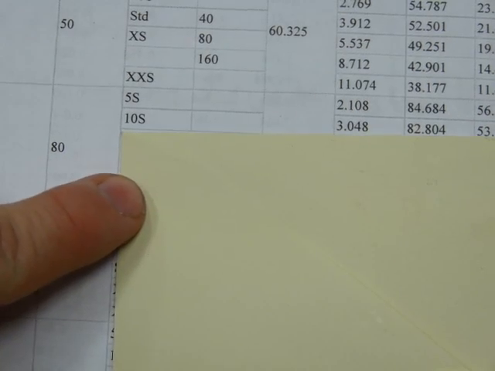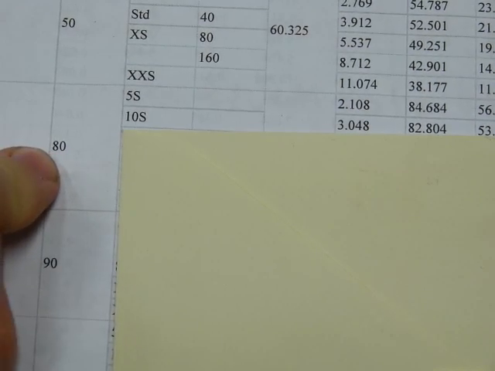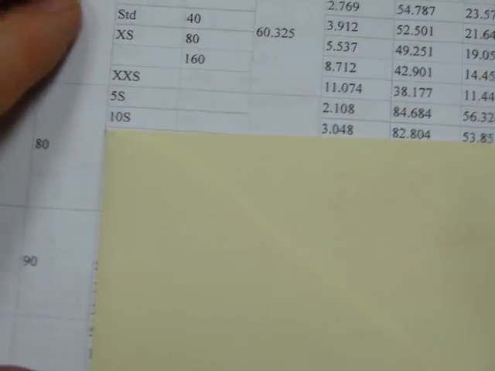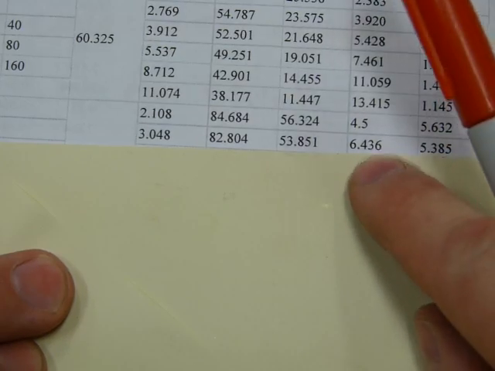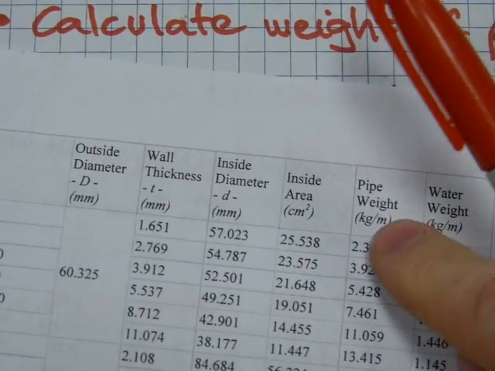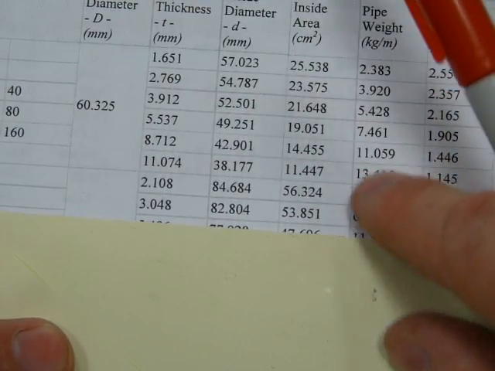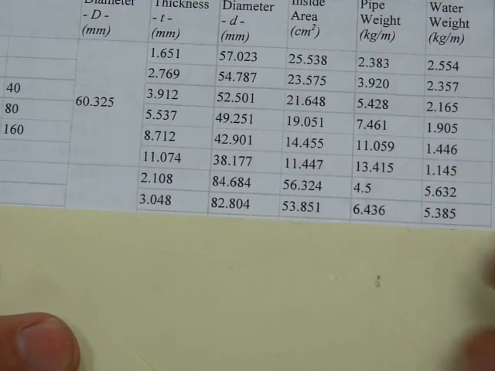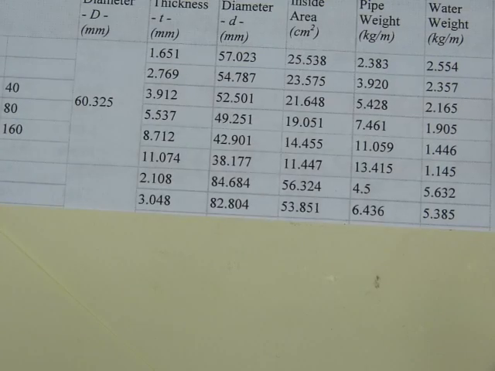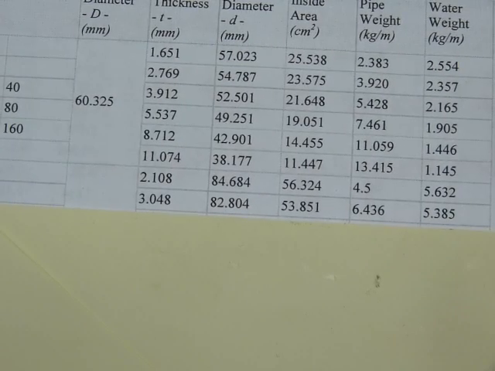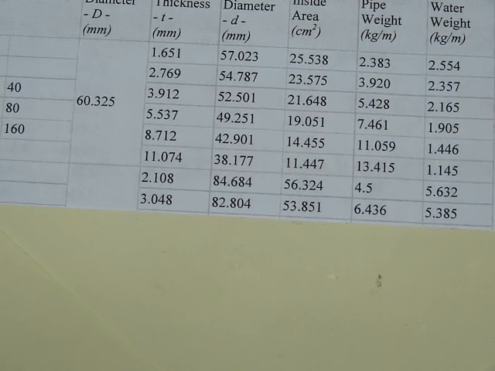You find the row within the 80 millimeter pipe data that says 10 strong. And then you go to the column that says pipe weight in kilograms. So every meter of this pipe is gonna be 6.436 kilograms. Okay, that's how to read a metric pipe schedule, and that's how to make sense of the data in it.